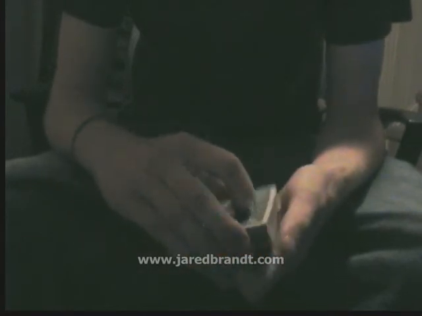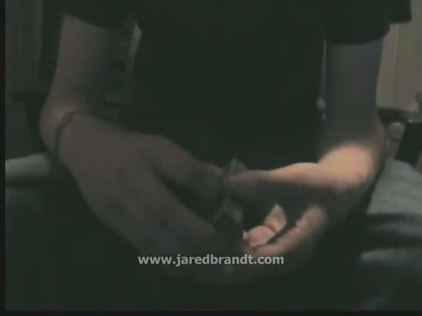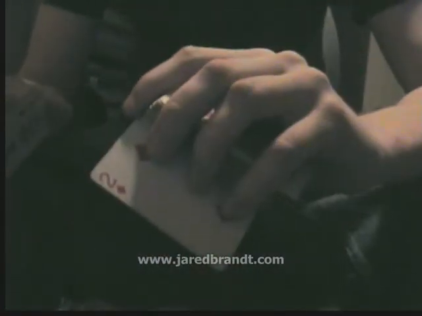It's a little tricky. You want to make sure you have more than half the cards. I would say about 2/3 of the cards below a break. Okay, so like this. So your card is here, 2 of diamonds. Now you're going to hold the cards in biddle grip, changing your pinky break to a thumb break at the back.